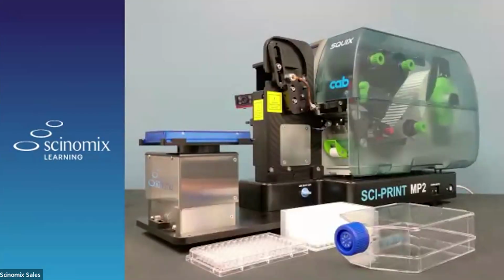But if we transition to a little bit of a closer view here, we'll show you exactly how this works. We will print and apply on all four sides of the blue plate that is up on the nest. And we'll also do a barcode validation. So you'll see the barcode scanner flash. And essentially that is just to verify that the label has been applied and that that barcode can be read.